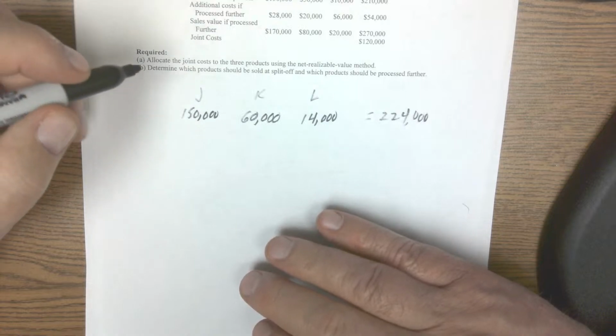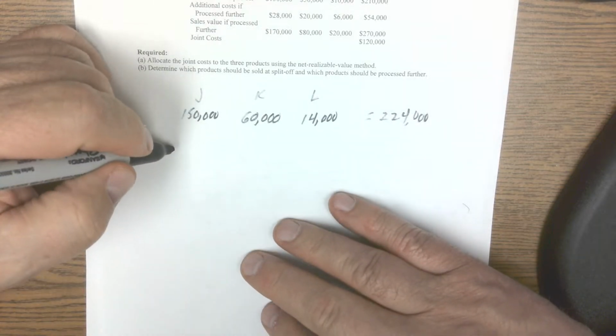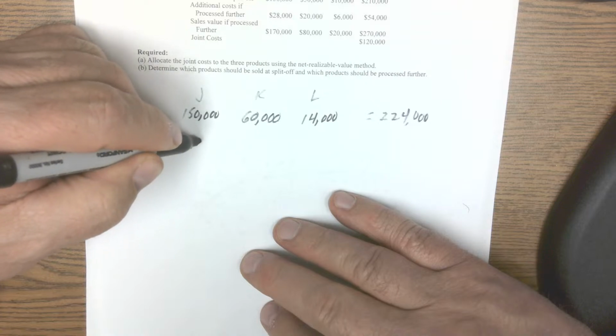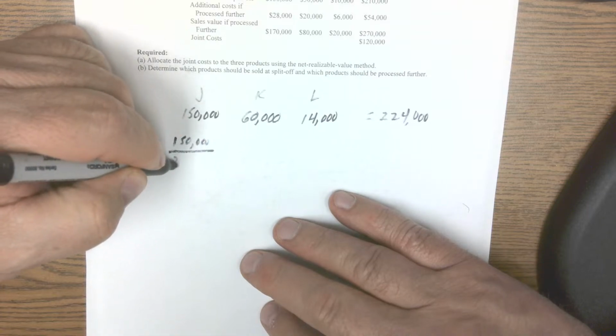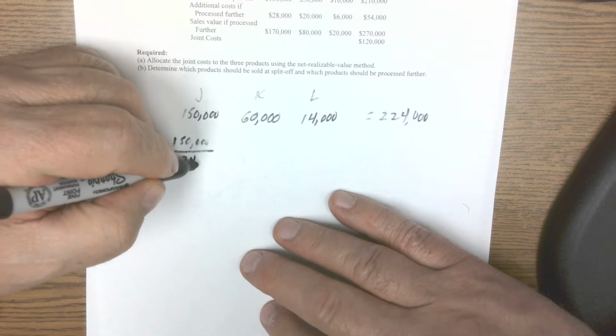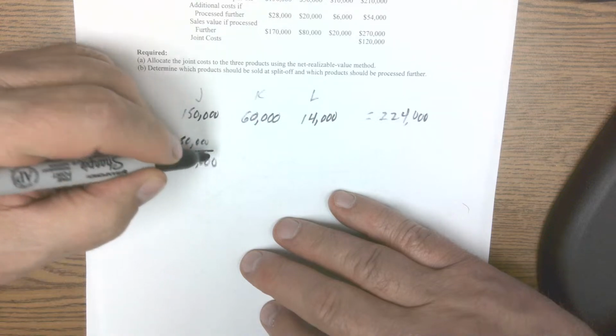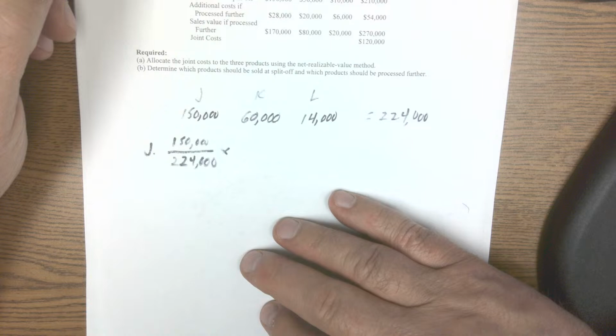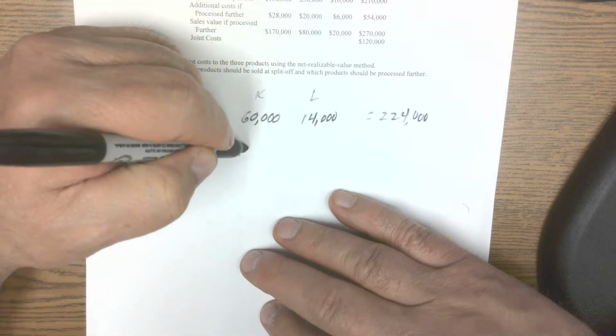So allocate the joint costs. On J, we will have 150 divided by 224 times the joint costs of 120.